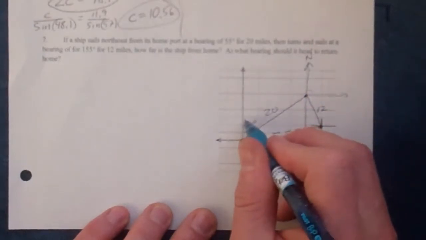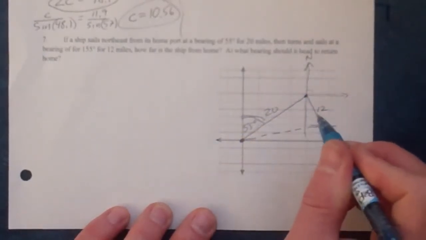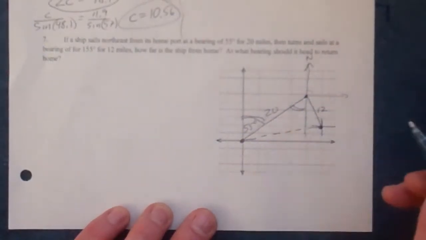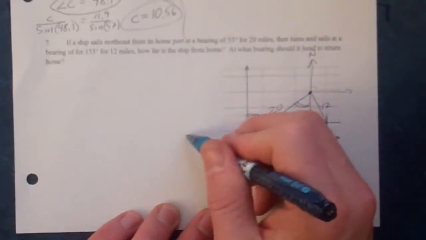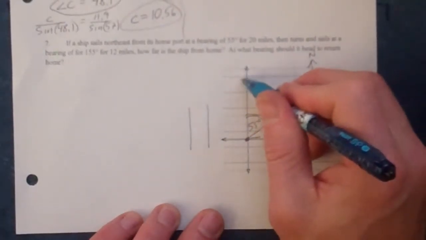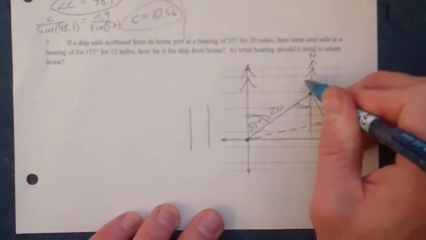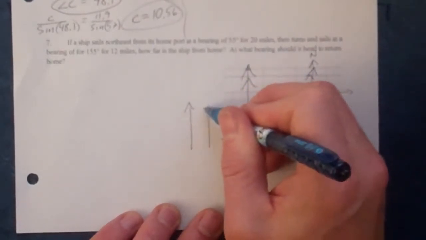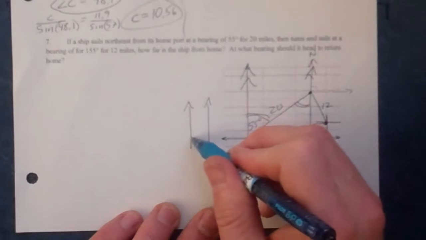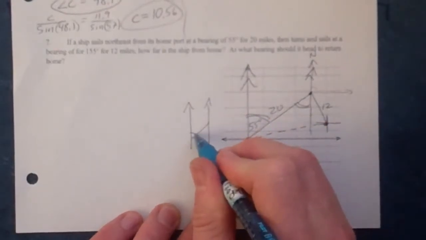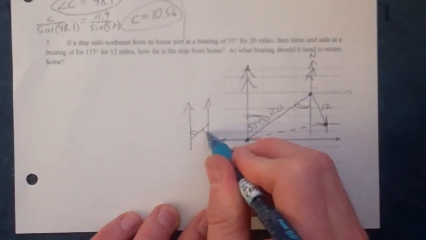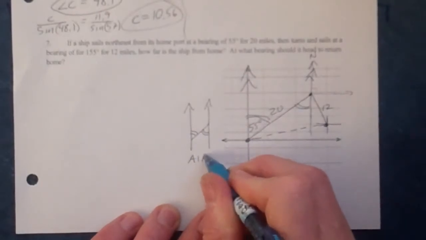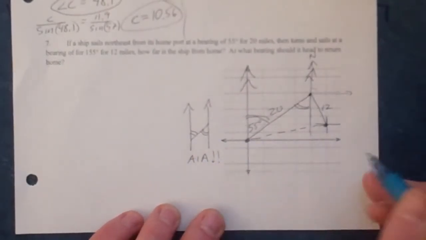What I do know is that if this is 55 degrees, this also is 55 degrees. Think about why that is, but anytime you have parallel lines, these are both north, these are both parallel. All northerly direction lines are parallel, and I've got the boat sailing like this. If I know this is 55, I know that's 55 because of AIA. All right, so know that.